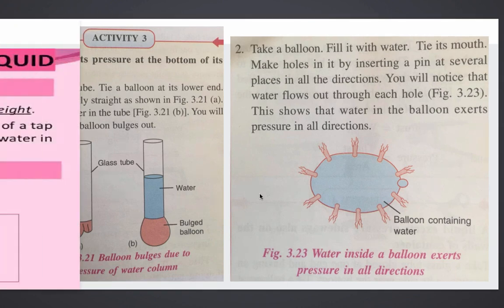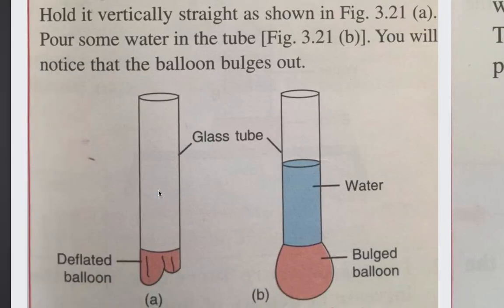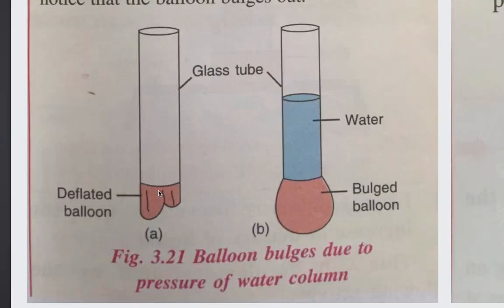The very first one is a very good example. See students, pay attention. What you can see on the screen is, we have taken two glass tubes. One is empty. You can see very clearly, and there is a balloon at the bottom. Deflated means there is no air inside, there is no water, nothing inside. Next, the other one, you can see blue color. Yes, it is filled with water. There is a balloon at the bottom.